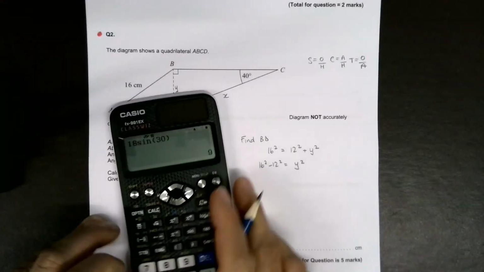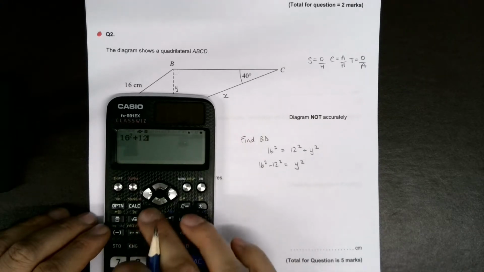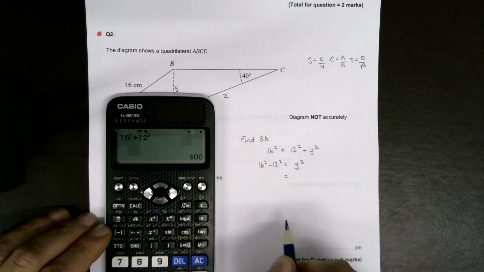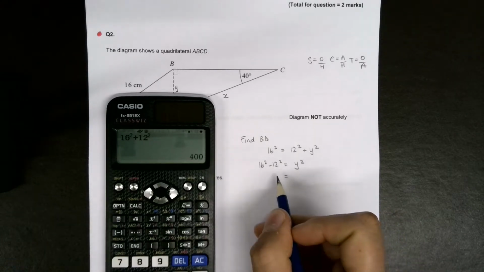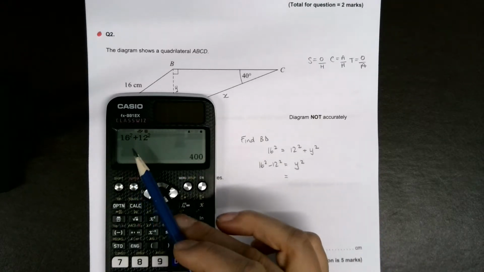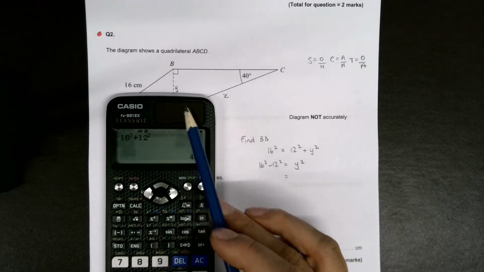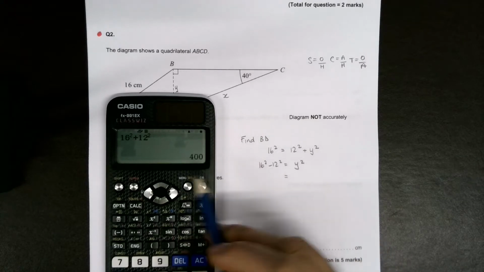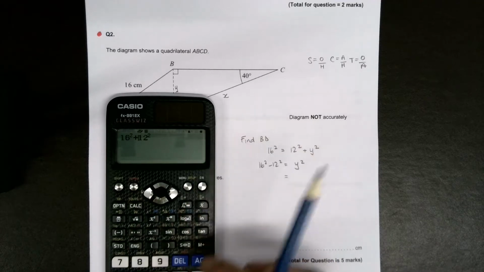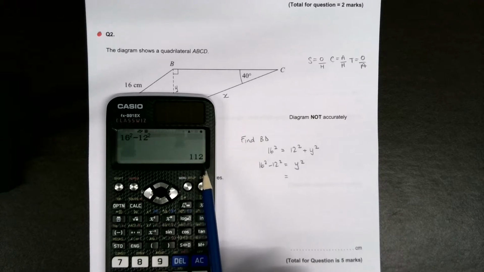Let's use the calculator at this stage. 16 squared plus 12 squared equals, and I know I'm going to have to square root this. Now, have a look at what I've done on the calculator. I've got a value of 400, and if I square root 400, I'm going to get 20. That'll be the largest side. I've done something wrong. At this point, I hope you can see, I should go back and correct this and make that a minus. And I will end up with 112.